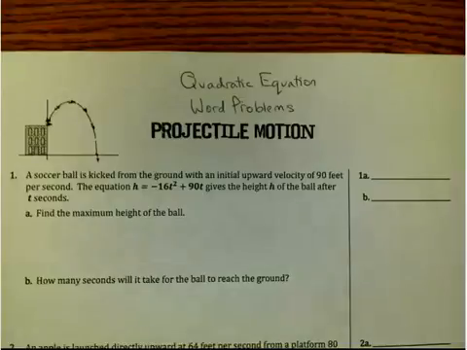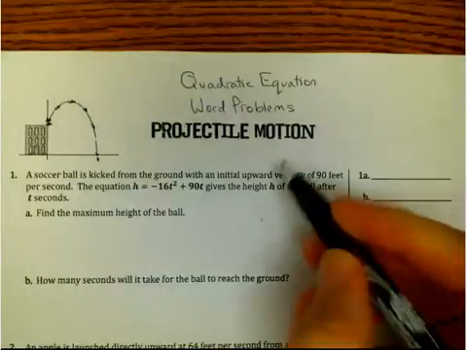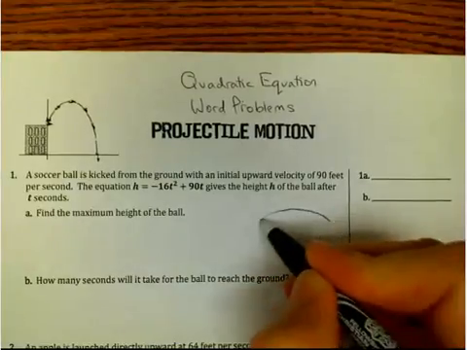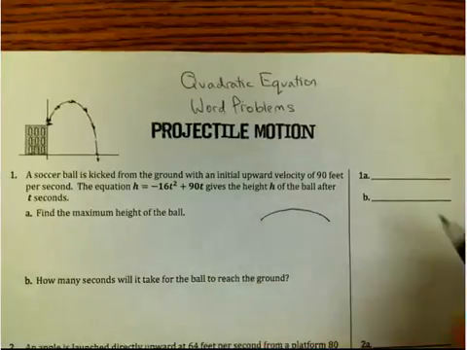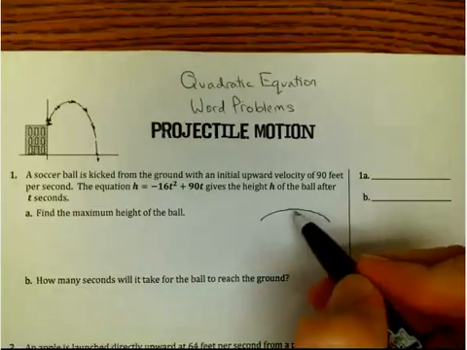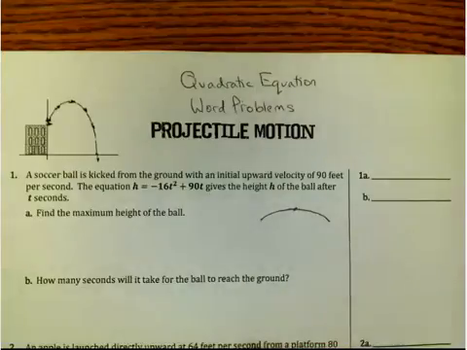So if we have a soccer ball that's being kicked, if I just do a rough drawing, we're going to say that we have a parabola, right? That's how the ball is kicked. And we know the equation for this parabola. They want to know what is the maximum height of the ball. So the maximum height, if we remember, is going to be where that vertex is.